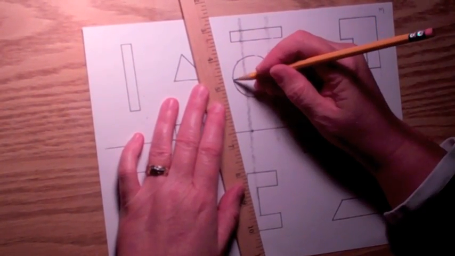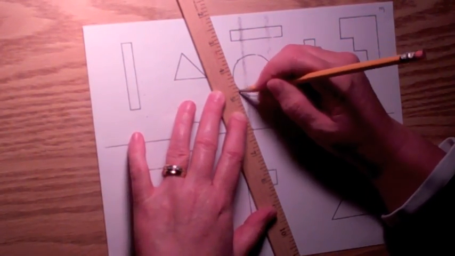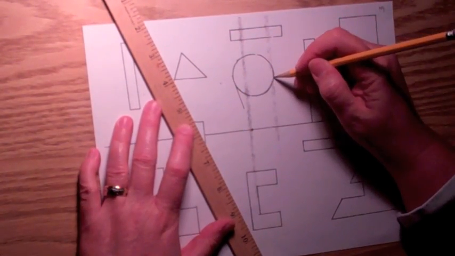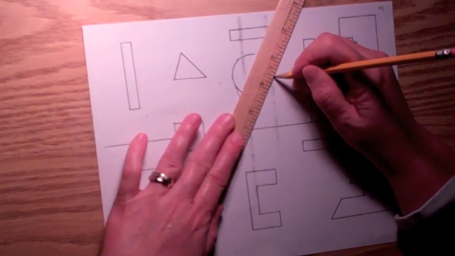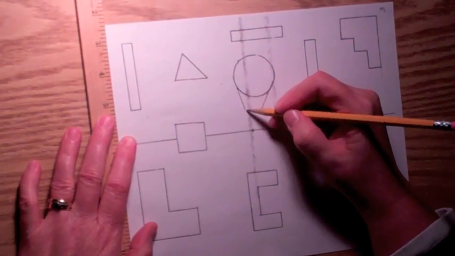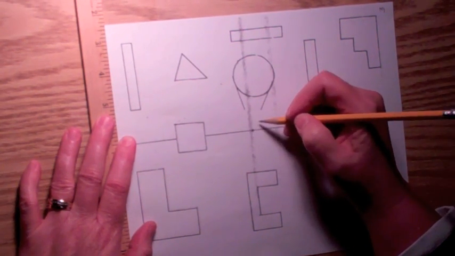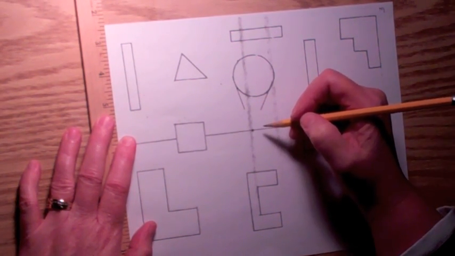And what I need to do is connect the side of the circle toward the vanishing point. So these are distance lines. Notice I didn't draw them all the way down because I don't want to have to erase them later.